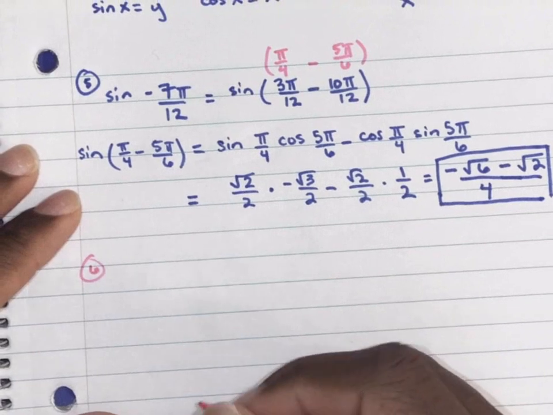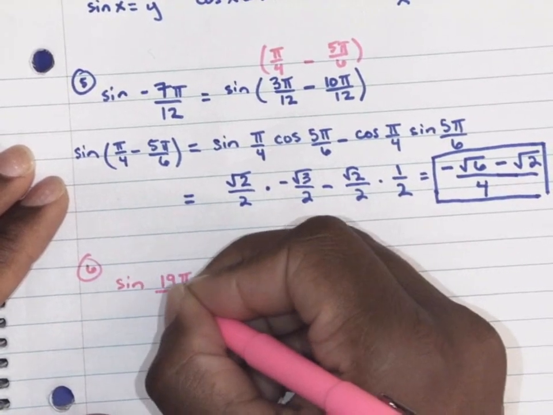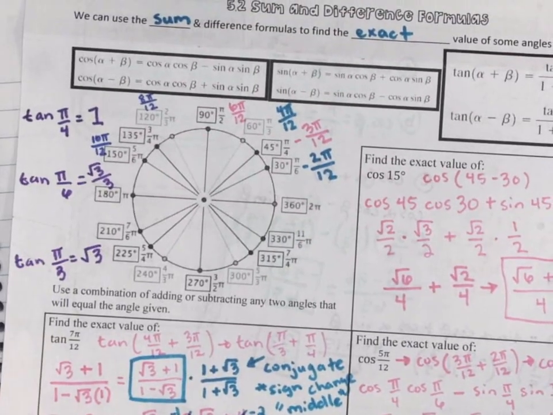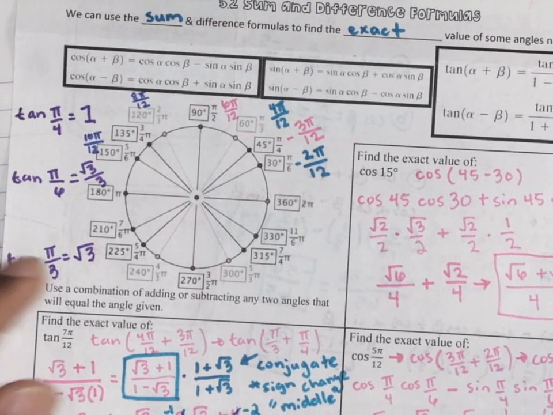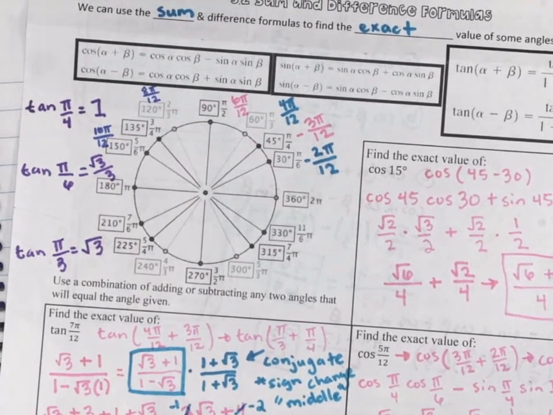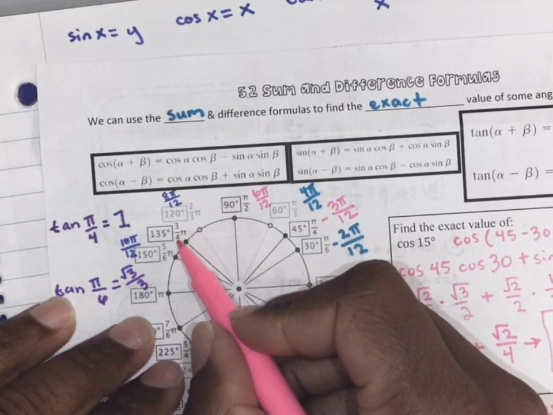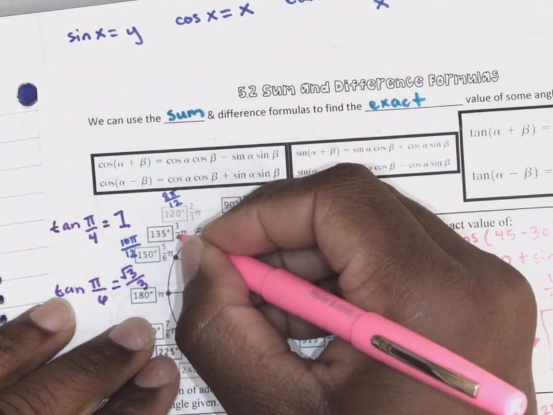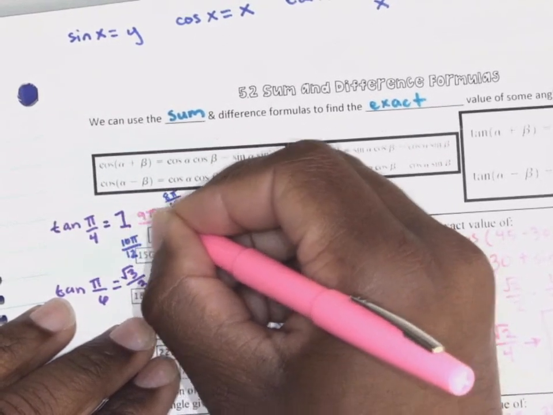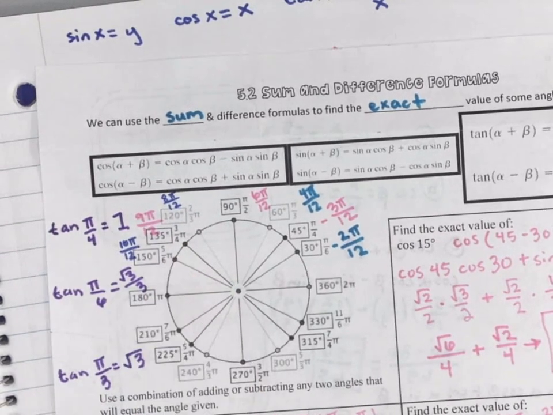All right, let's go on to number 6. Number 6, we got sine of 19 pi over 12. And again, this is over 12, so I need two angles that I can add together to give me 19. 10 over 12 and 8 over 12 give me 18. I'm thinking I need to know what this middle angle is right here. So we got 3 over 4. If I multiply this by 3 over 3, I get 9 pi over 12. So if I do 3 pi over 4 and 5 pi over 6, I'll get the angle I'm looking for.